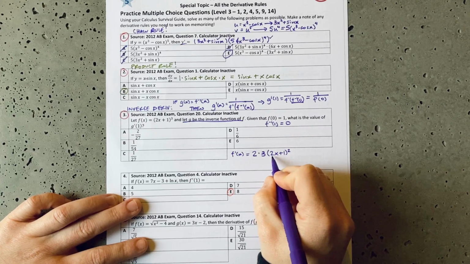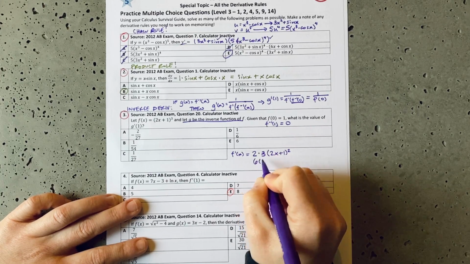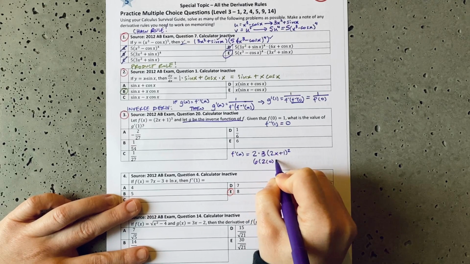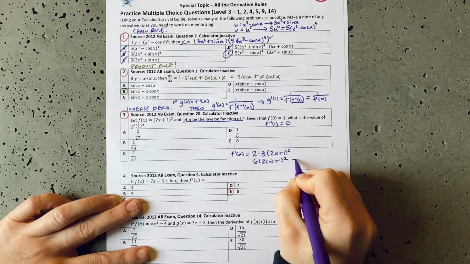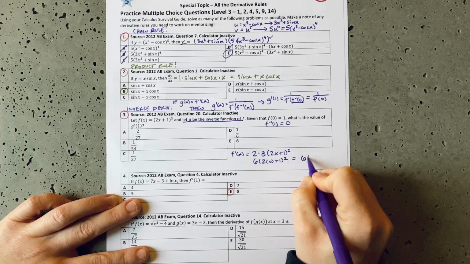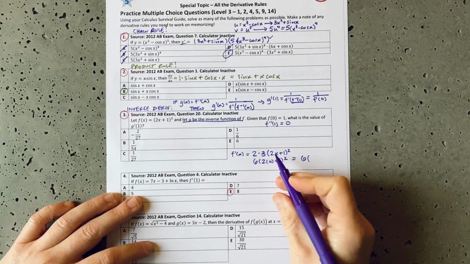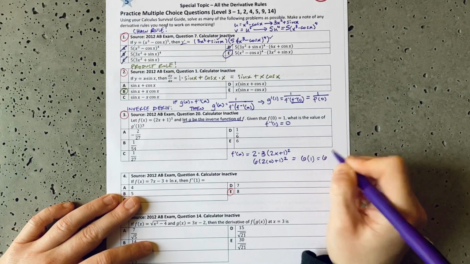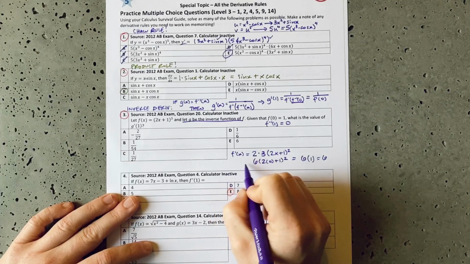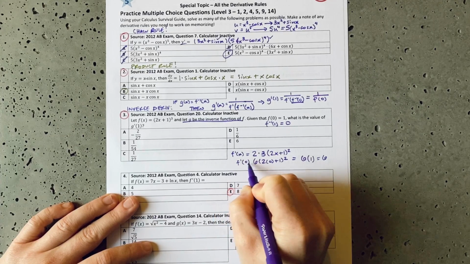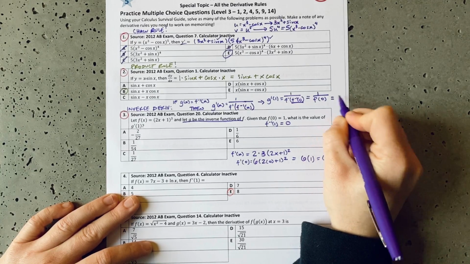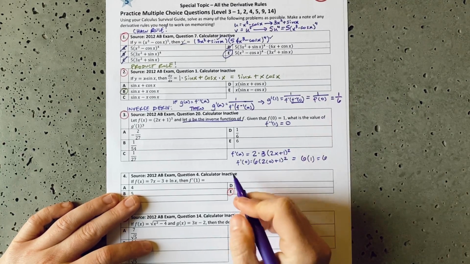So let's plug in 0 here. We get 6, because 2 times 3 is 6, and then 2 times 0 plus 1 squared equals 6 times 1 squared, which is 1. So f prime of 0 equals 6. Our final answer is 1 over 6. D.